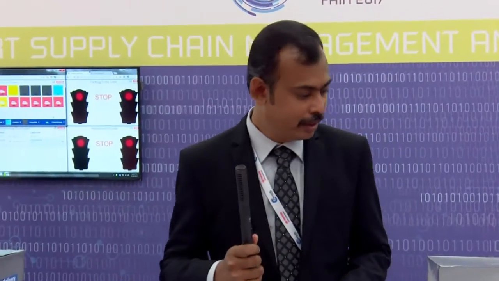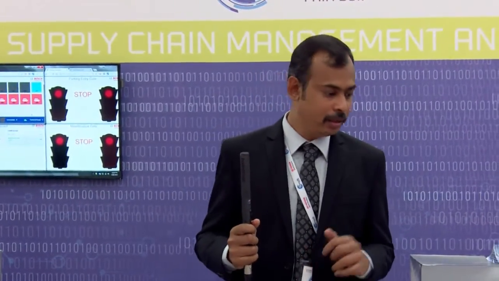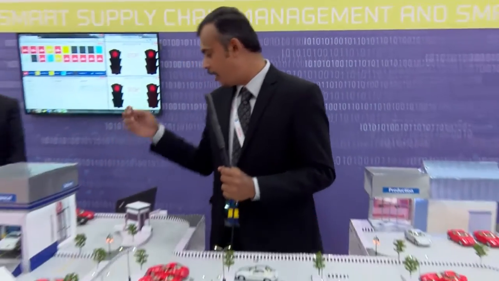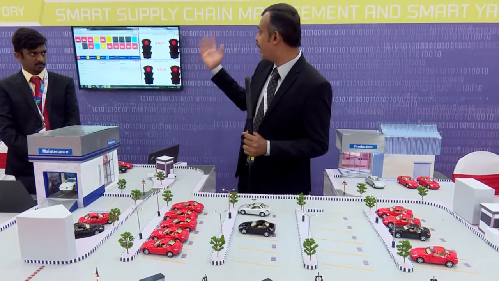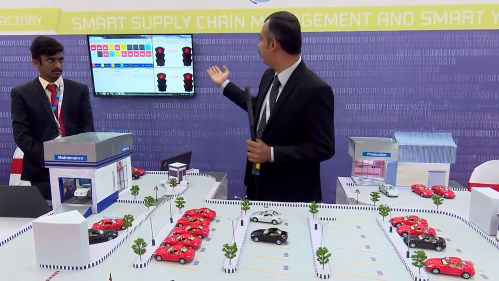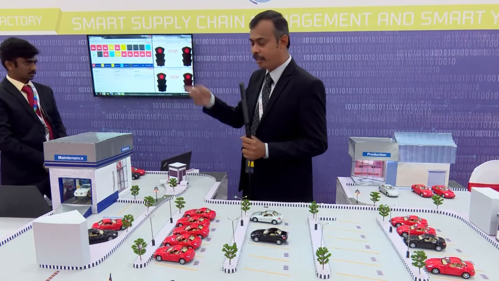Good afternoon, everyone. This is smart yard management. This solution is going to help you in how you are managing your yard, your maintenance bay, and your dispatch area. So this is your production bay, this is your yard, this is your maintenance area, and this is your dispatch area. You have various dashboards available for your complete smart yard management.